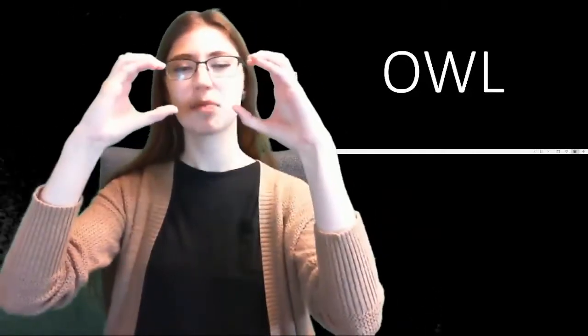Owl. So owls have those big eyes. You're going to make 2 kind of a partially opened C hand shape. Put them up by your eyes and give them a little wiggle. Owl.